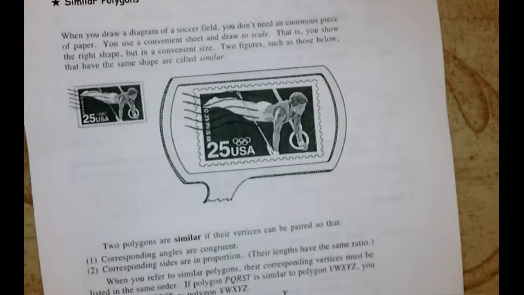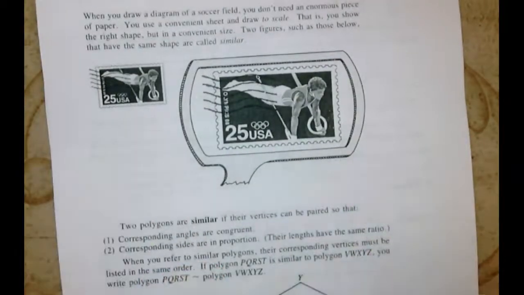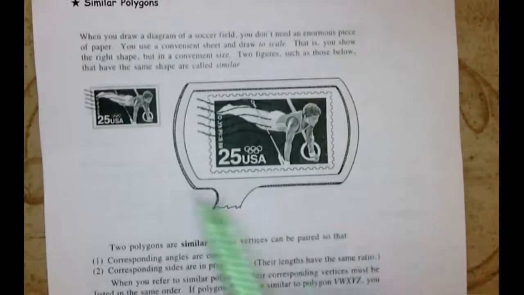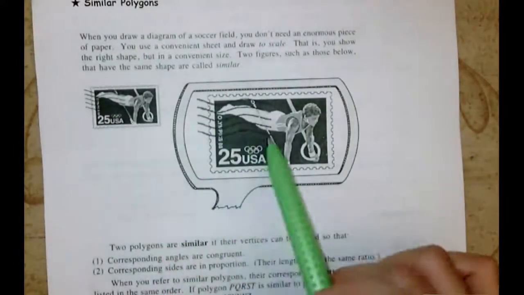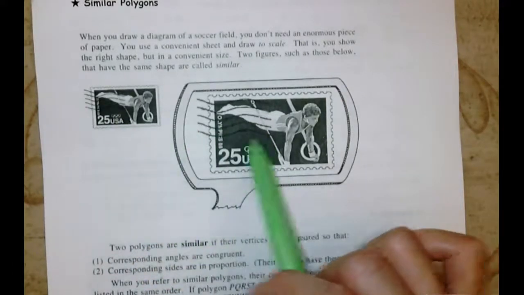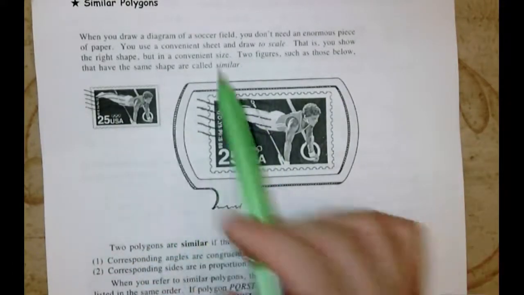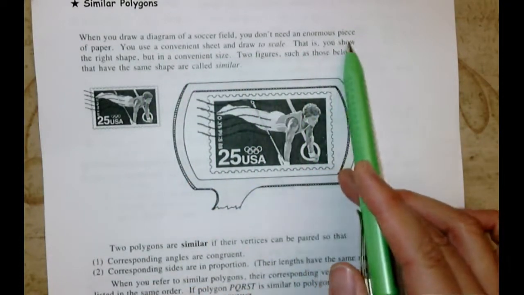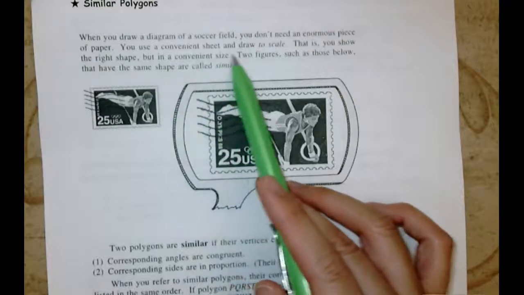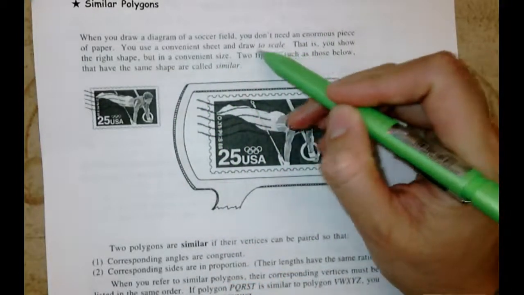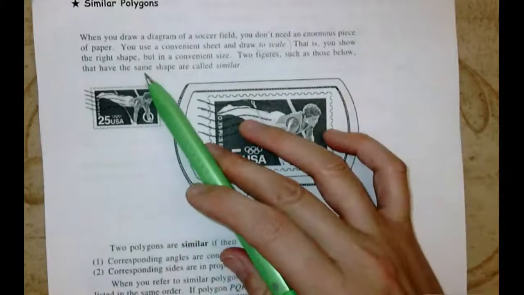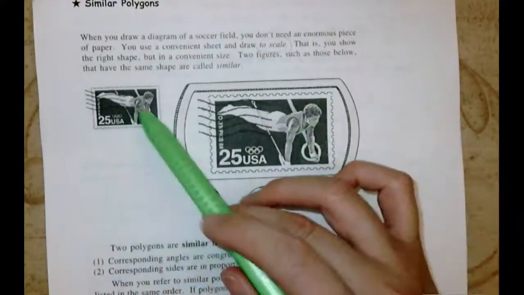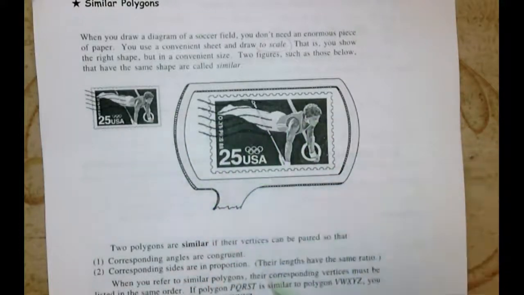Similar means same shape and different size. So these drawings are the same shape and different size. So these are similar. When you draw a diagram of a soccer field, you don't need an enormous piece of paper. You use a convenient sheet and draw to scale. That is, you know, the right shape but a convenient size. Two figures such as these below have the same shape and they are called similar.